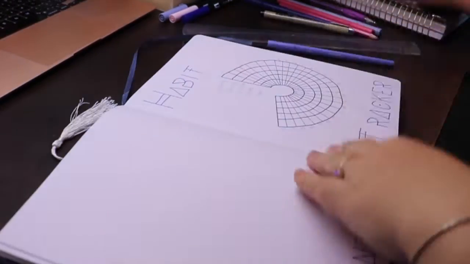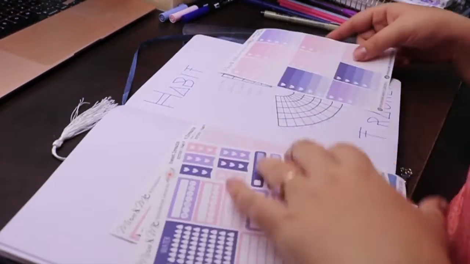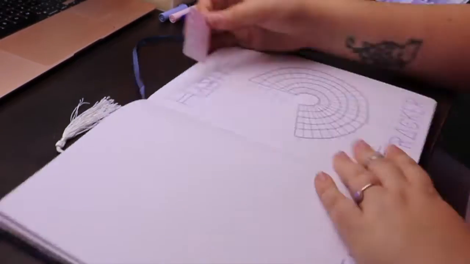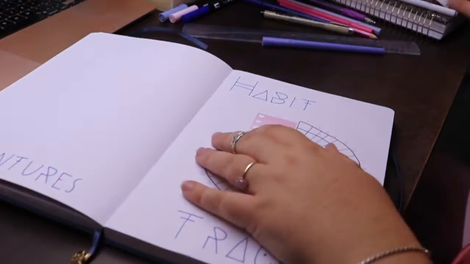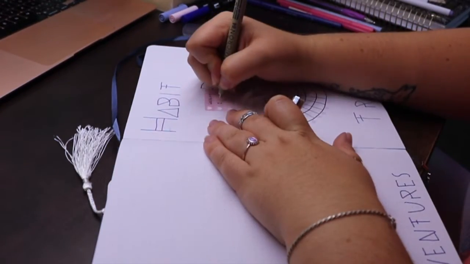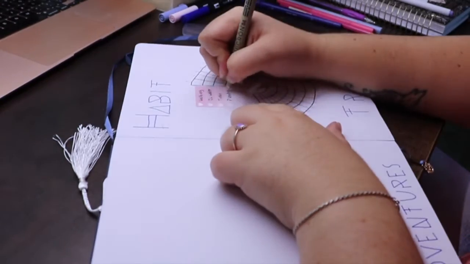I ended up putting a sticker in a minute to list what habits I'm tracking, because it fit perfectly. So I ended up using the sticker. So now I'm going through and adding the decoration.